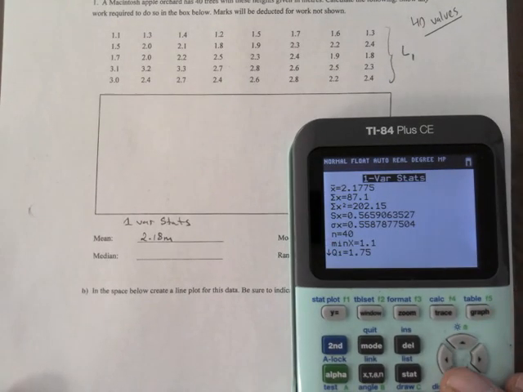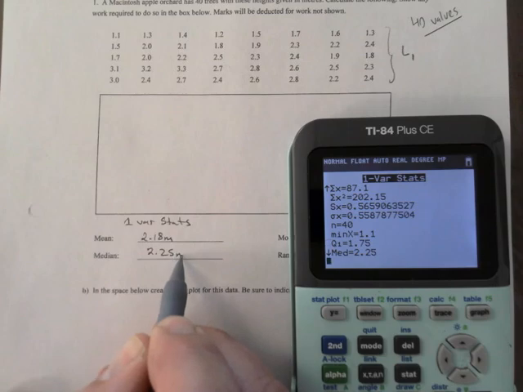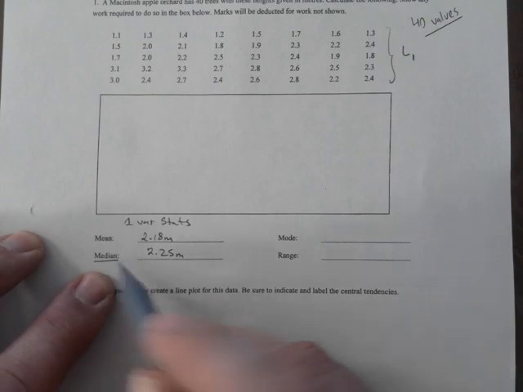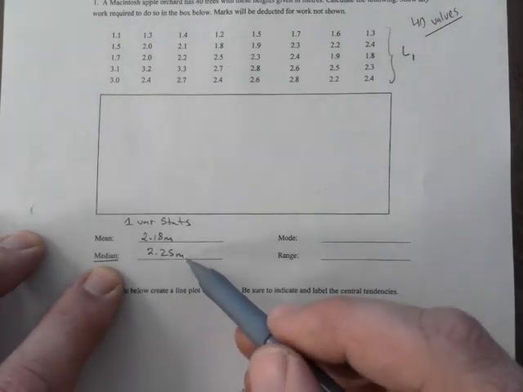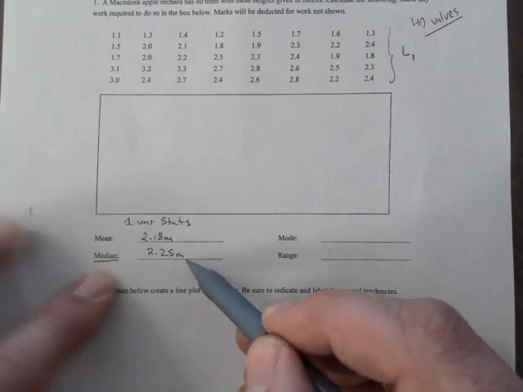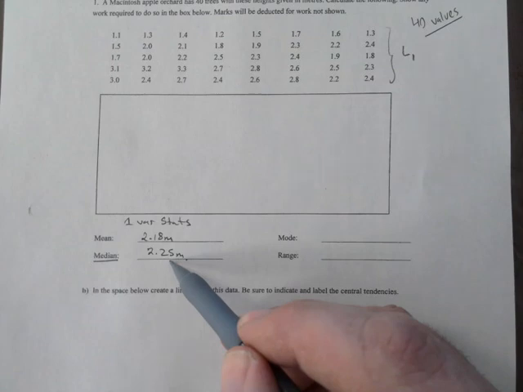Your median, you got to scroll down and then it says median right there, okay? We're talking apple trees, right? The height of apple trees. So what does that mean, median? The middle. So it also tells us that half of the trees are going to be taller than this, and half of them are going to be shorter than this. That is what the median is.